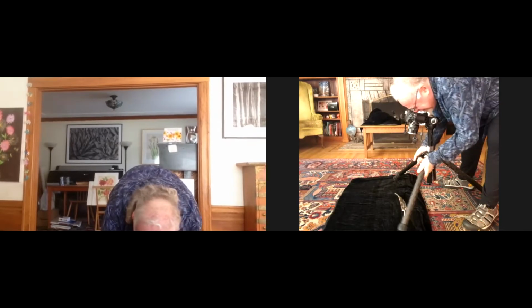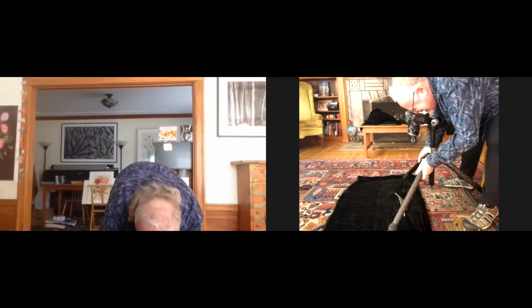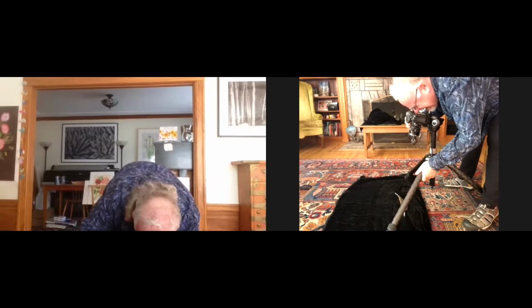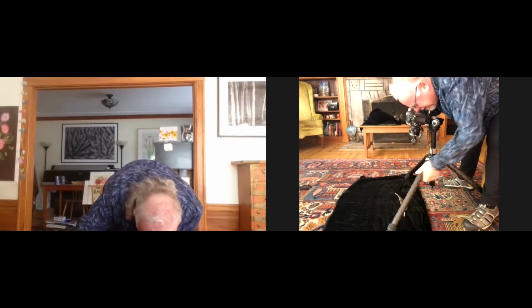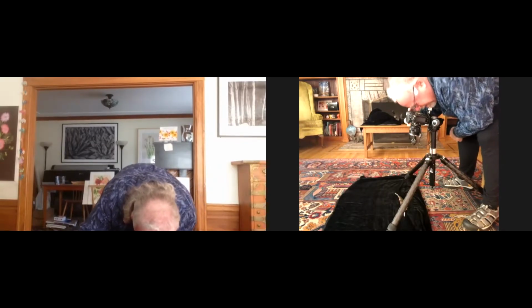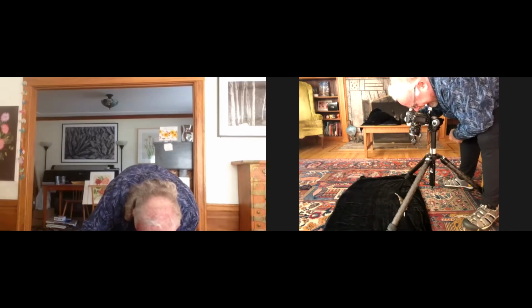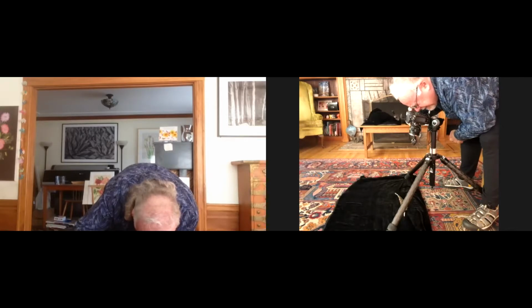So here I am focused on this nice feather. I have the camera set on manual at ISO 64 and f22. If 22 is overkill, why don't I put it down to like 14? I want a bit of depth of field.